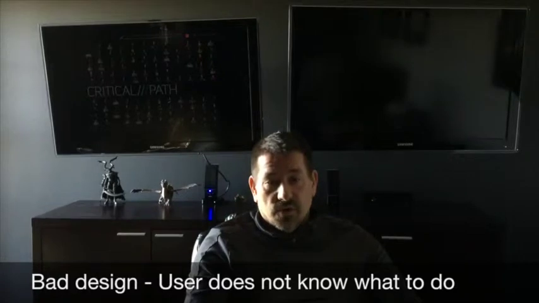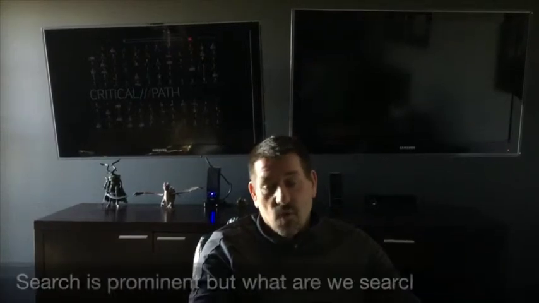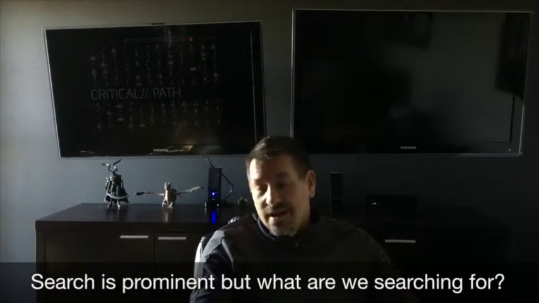This is an example of a very bad user experience. Here, the user really doesn't know what to do. We see a search box, but I don't know what I should be searching for. Are those buttons? Are those links? What do I do with those? This interface does not tell me how to use the application or where I need to go.